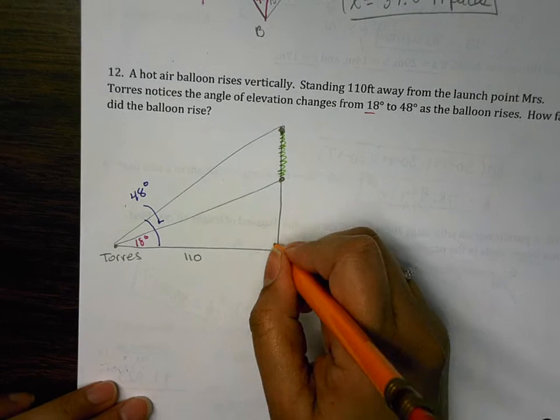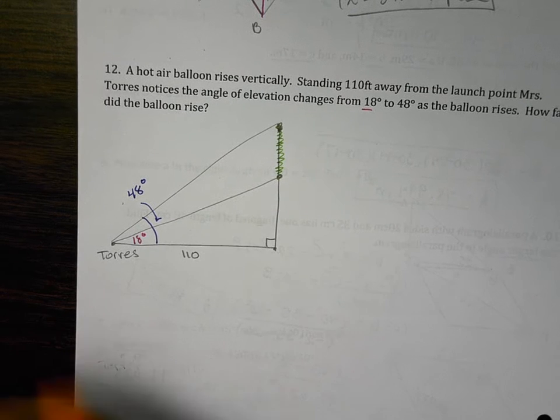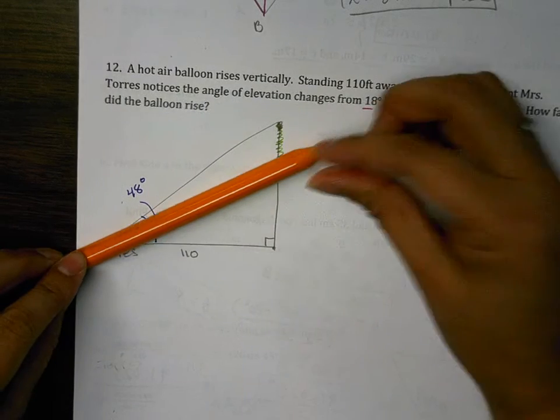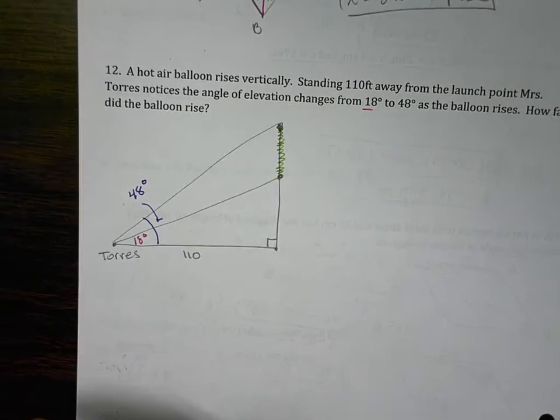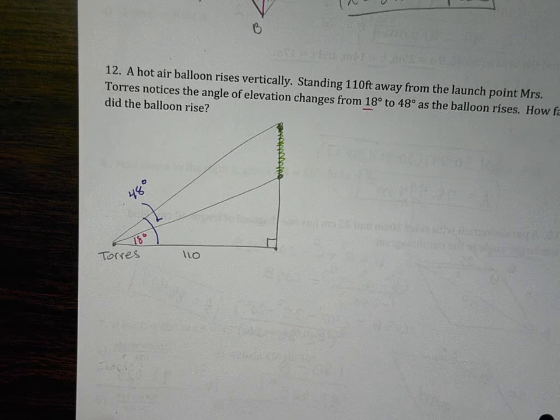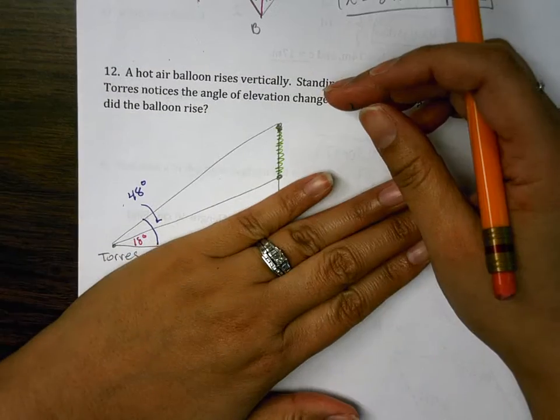What type of triangle do I have? A right triangle, do you see that? I have two right triangles. I have the bigger one and then the smaller one. Yes? Do you see it? Does anybody remember what we did on this problem when we did it in notes and in homework? I'm looking for this height here.